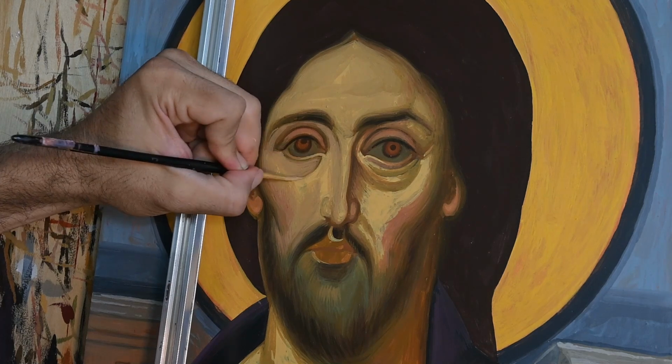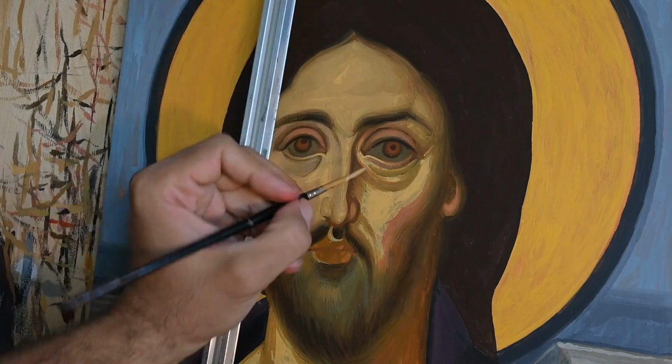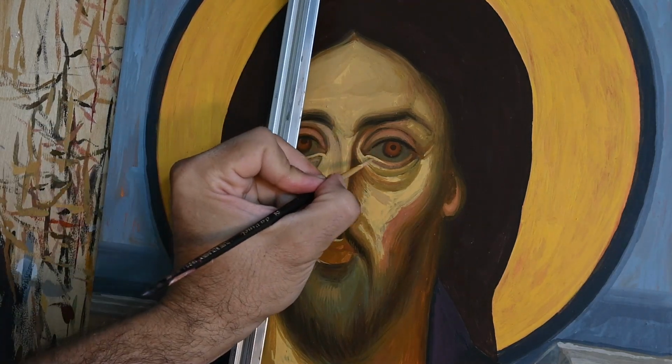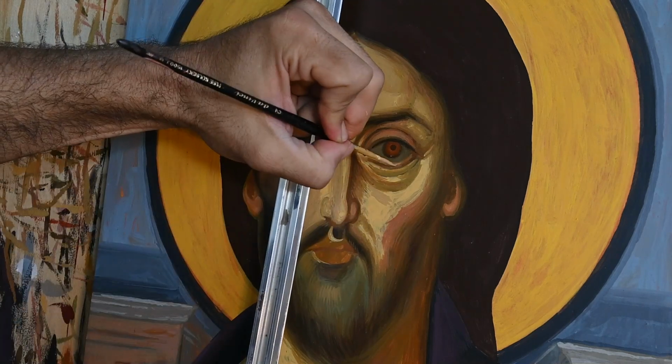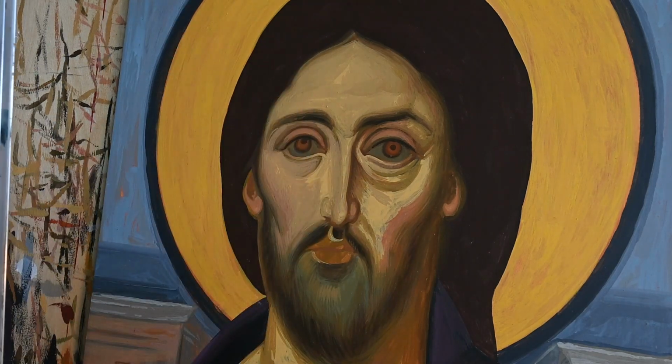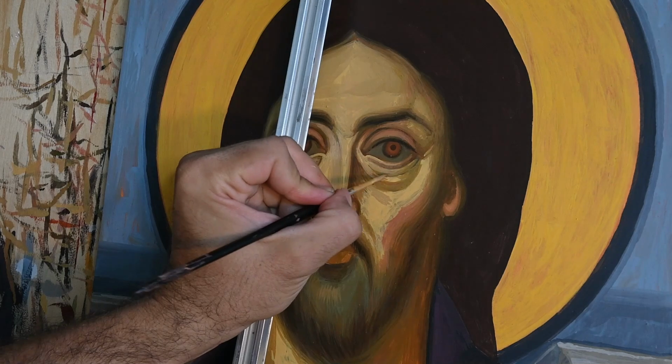And again, I imagine at this point how things will look when I add the highlights later on, and maybe some glazes where I can make things more vibrant and interesting.